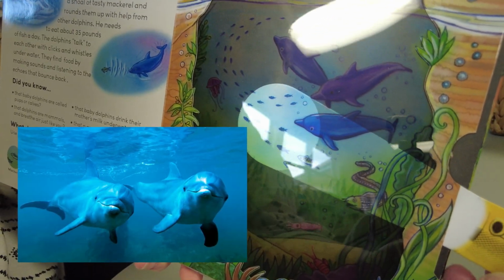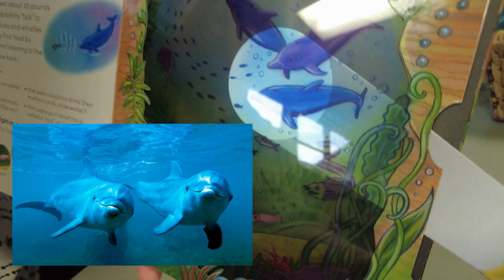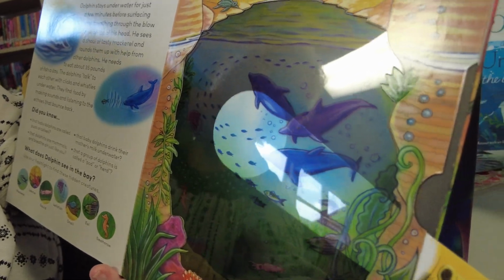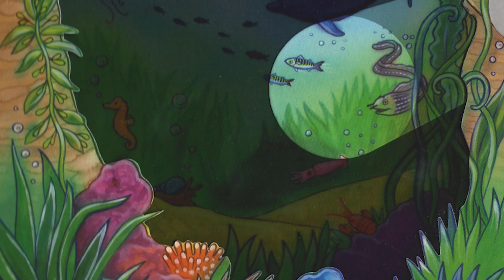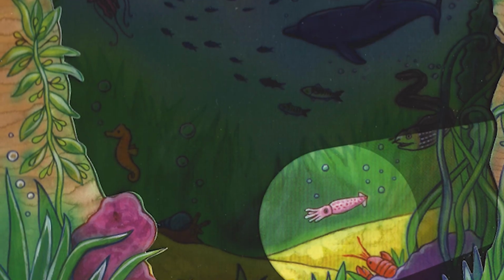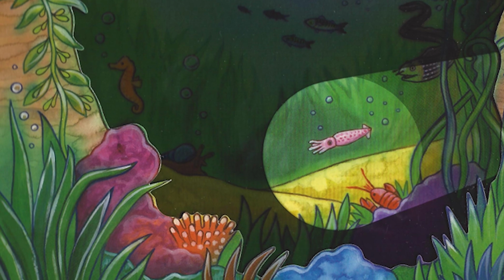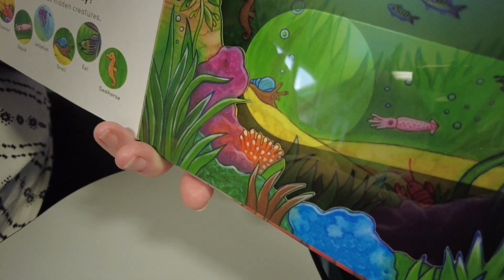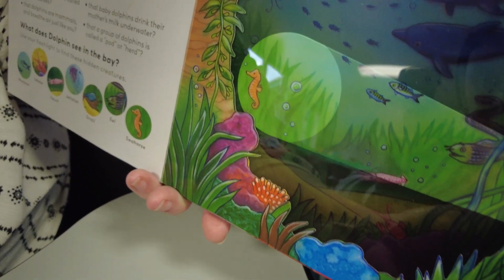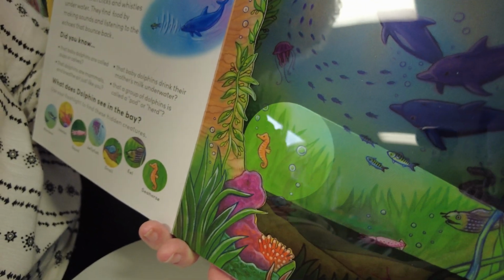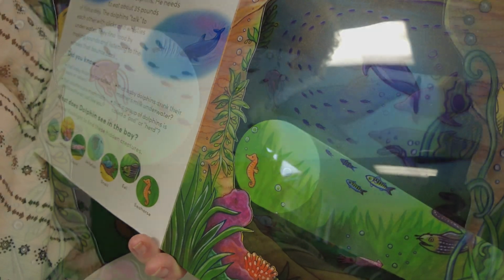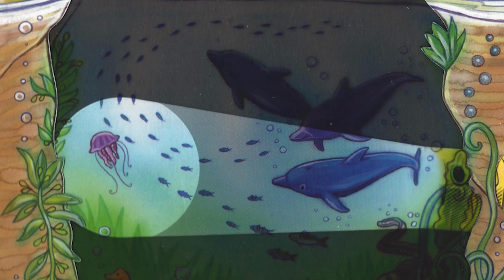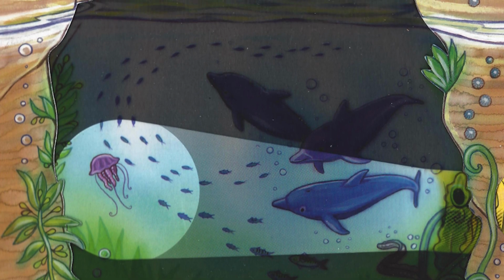The dolphin talks to each other with a series of clicks and whistles underwater, and they find food by listening to the echoes that bounce back. There's an eel. There's a squid. That's a bigger one. And way over here, I see a snail, and above that, a seahorse. Once again, we're using those terms with kids: above, beneath, below, beside, and above that seahorse is a jellyfish. That's a pretty one.